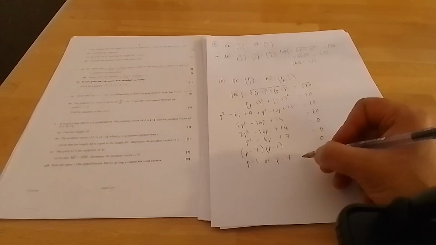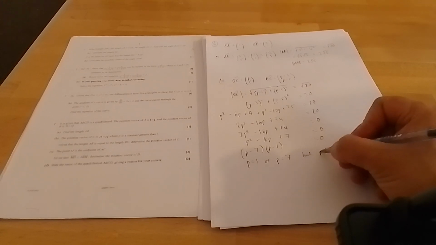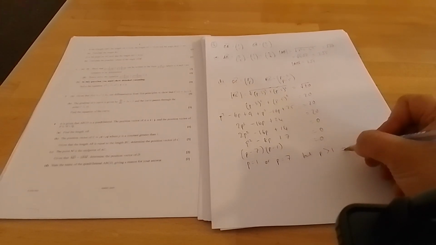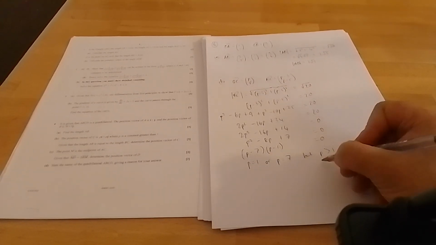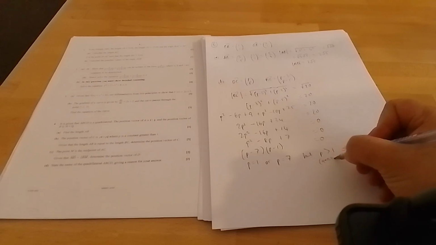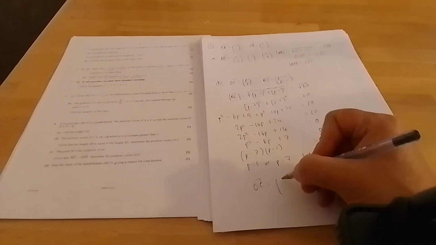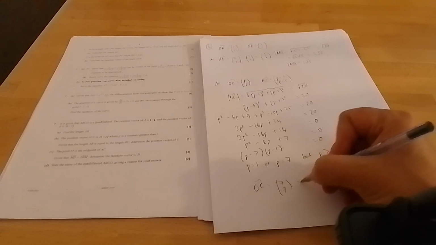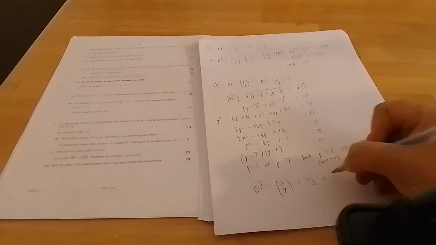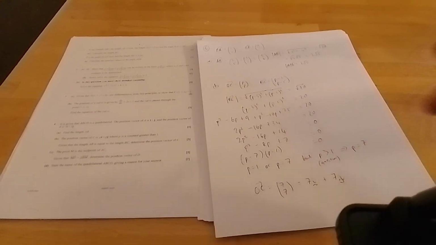And it tells us in the question that P is greater than 1, which tells us P is equal to 7. So this is in the question, that P is greater than 1. So therefore OC is (7, 7), or 7i plus 7j if expressed in unit vectors. Okay, that completes part B.